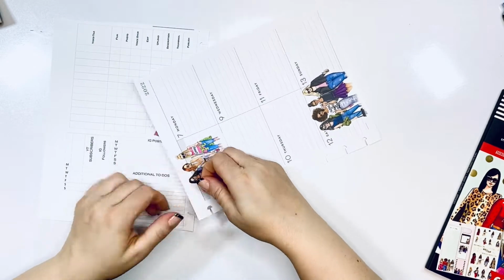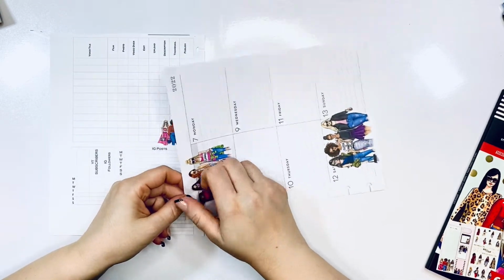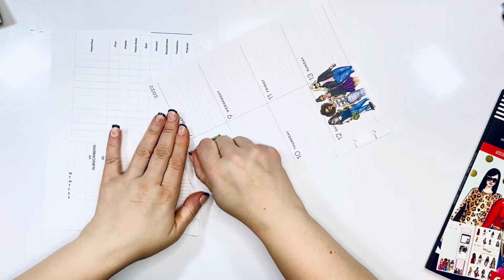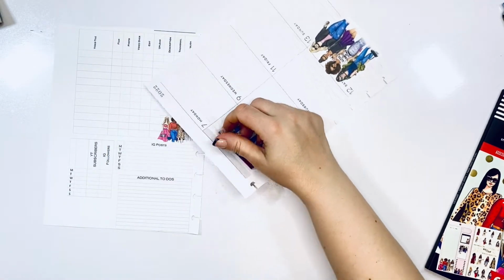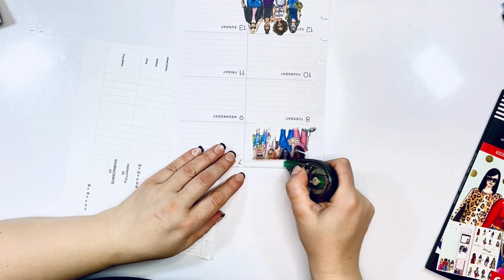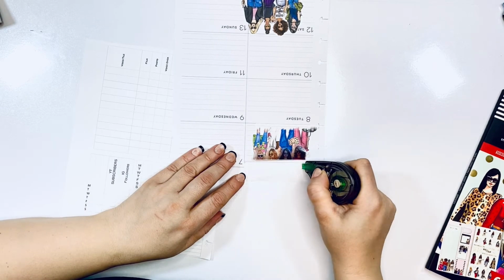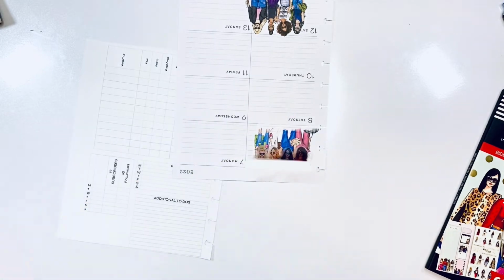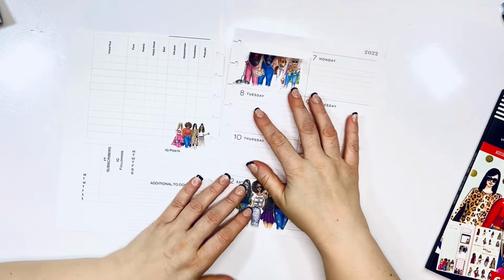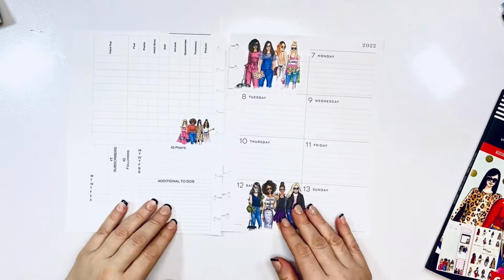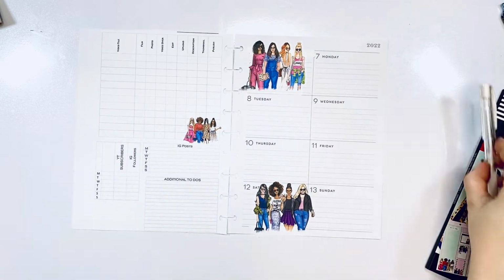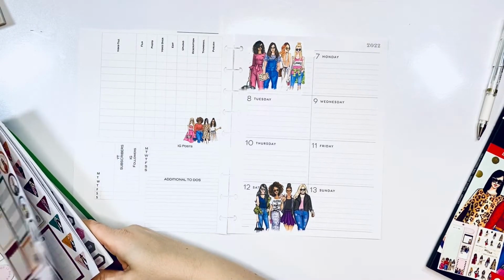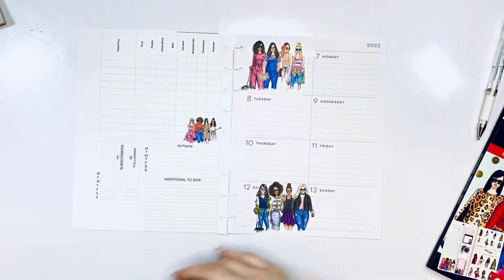Actually, let me see if I can lift their heads a little and then add a correction tape underneath to make it look just slightly better, because that gray is changing their skin color. So if you guys have been watching me, you already know that I love dolls and girls and little women in my planner. I think they give such a character to my spreads, so I really enjoy having those, and especially because it is, like I said, International Women's Day, so how could I not?